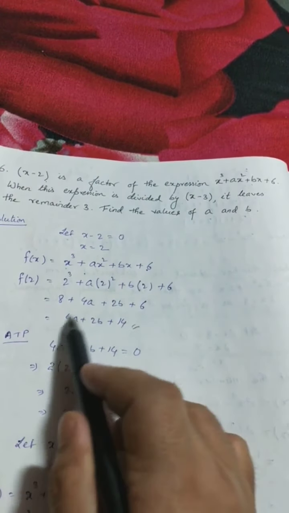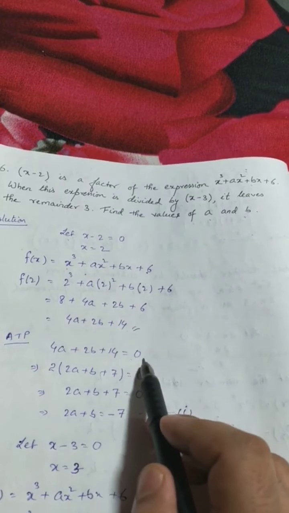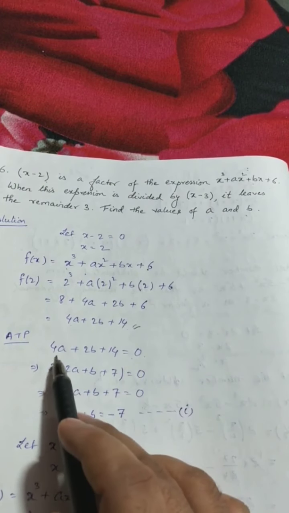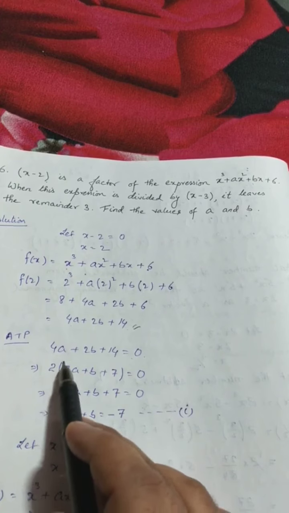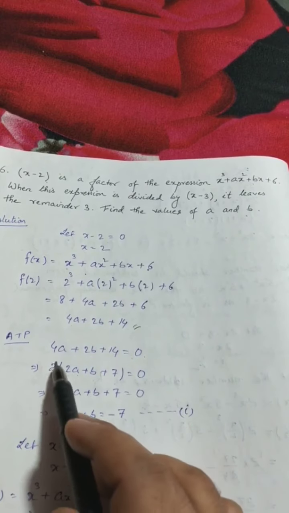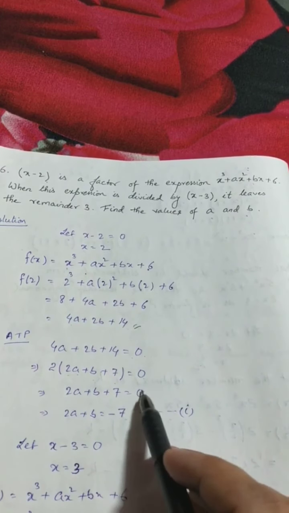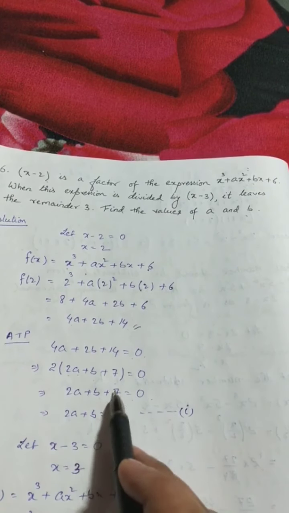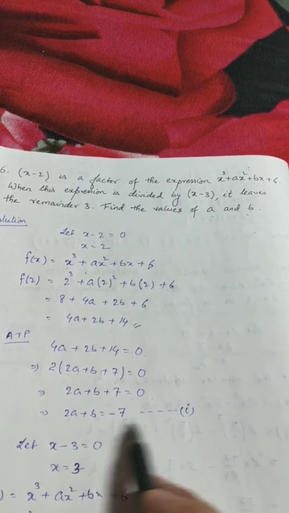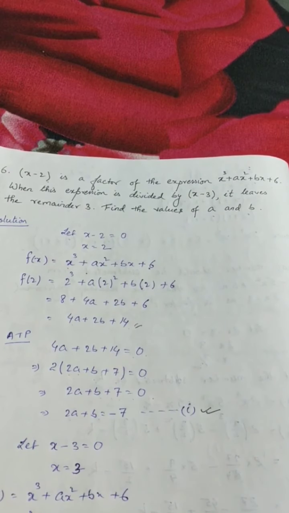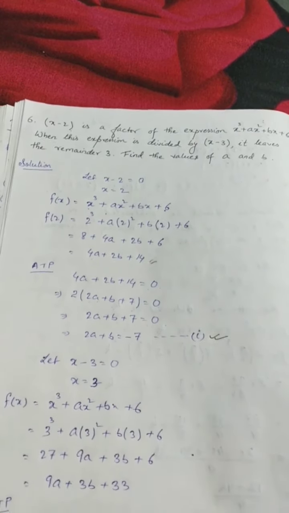Since x minus 2 is a factor of this expression, this remainder 4a plus 2b plus 14 will be 0. So we have taken 4a plus 2b plus 14 equal to 0. Now we can take 2 common, so 2 in bracket, we get 2a plus b plus 7 equal to 0. Now send this 2 to the other side, so 0 divided by 2 will be 0. So we get 2a plus b plus 7 equal to 0. So 2a plus b, sending this plus 7 to the other side, it will be minus 7, and this is my first equation.